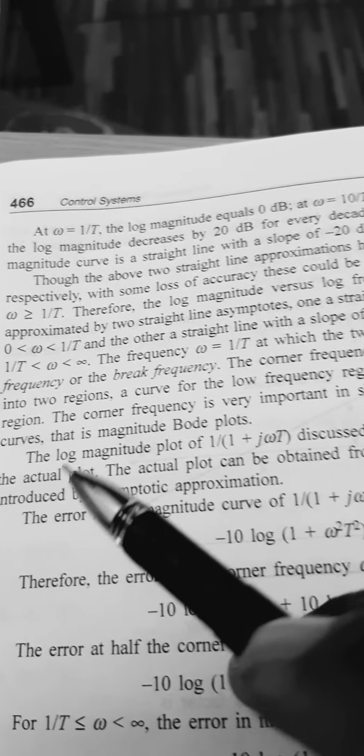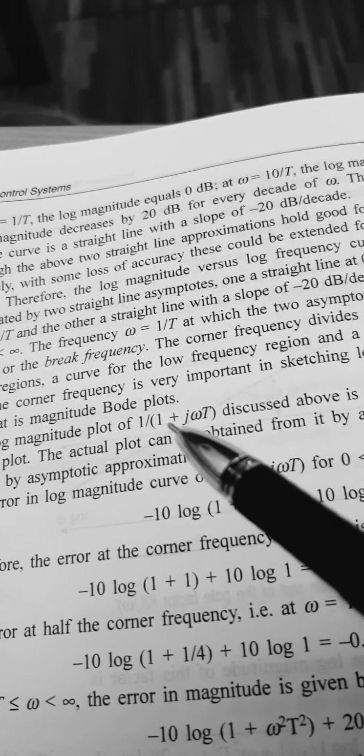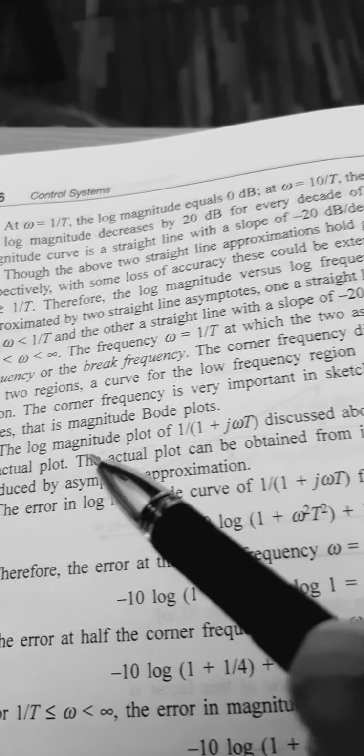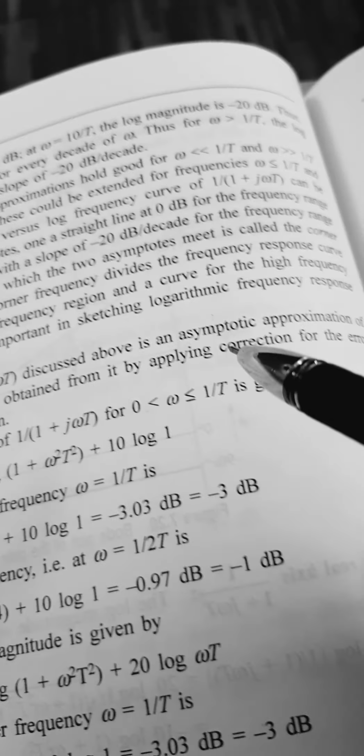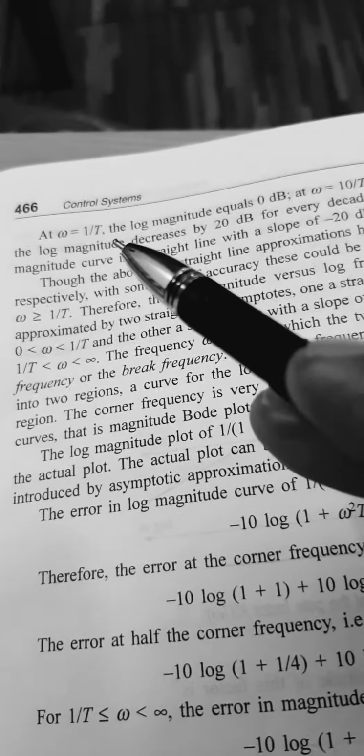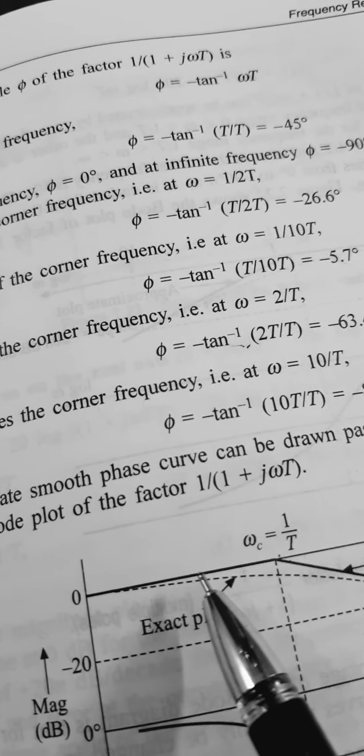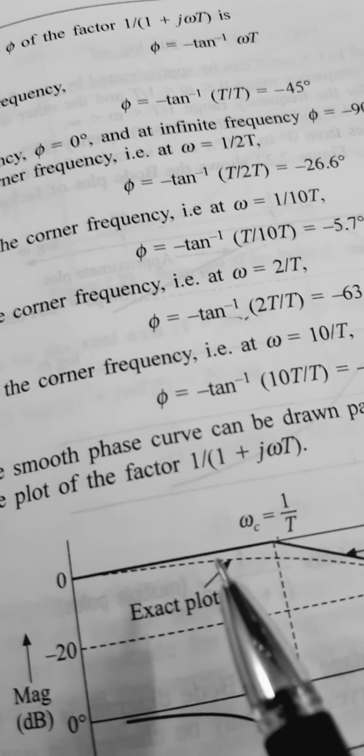Now the log magnitude plot of 1 divided by 1 plus j omega T discussed above is an asymptotic approximation of the actual one. I already told you in the diagram that we are assuming it is a straight line, but actually it is not.